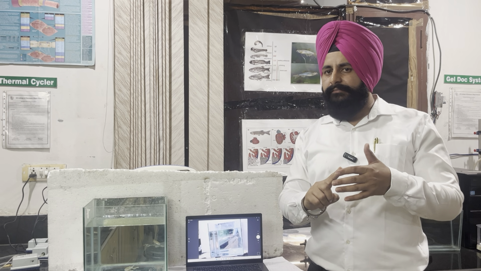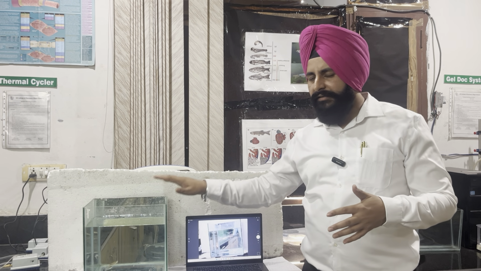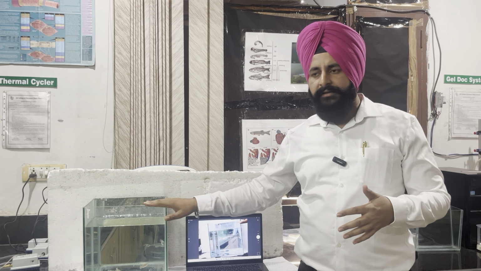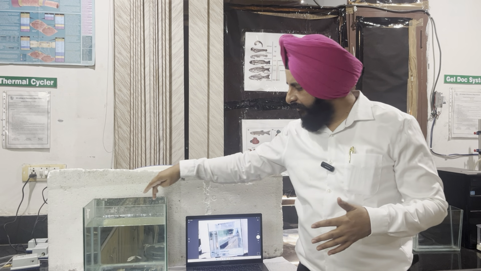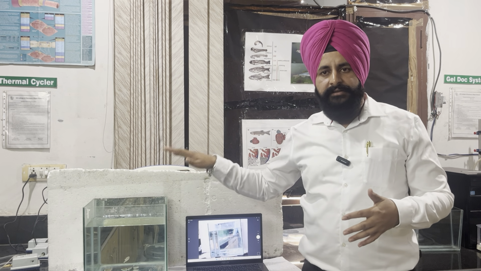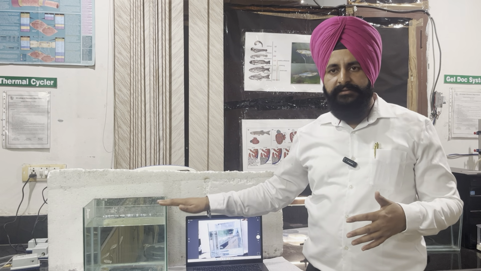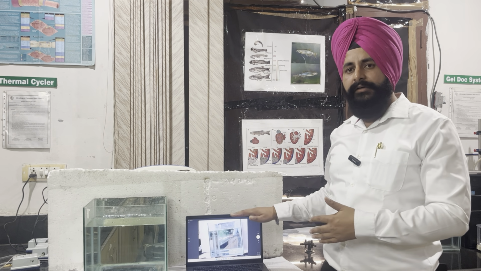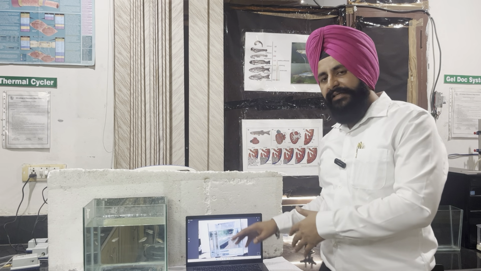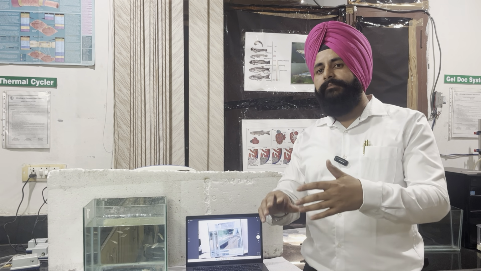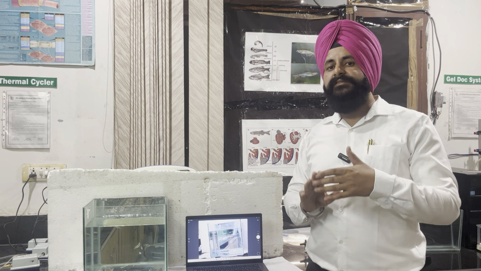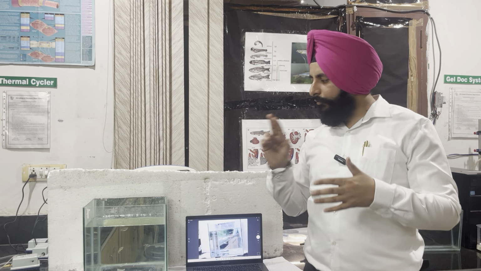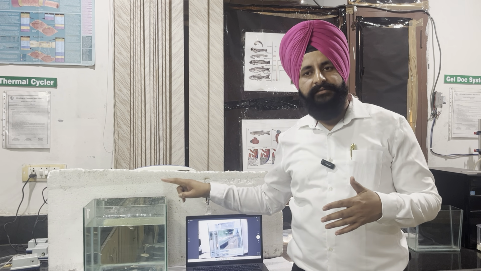What will be the requirements? You will need this apparatus, which is internally lined with a mirror. It is called the mirror chamber apparatus. The second thing, you need a laptop on which the software should be installed, and it should be connected to the third part, the webcam. So these are the three things required, and the fourth thing is your animal, the zebrafish.